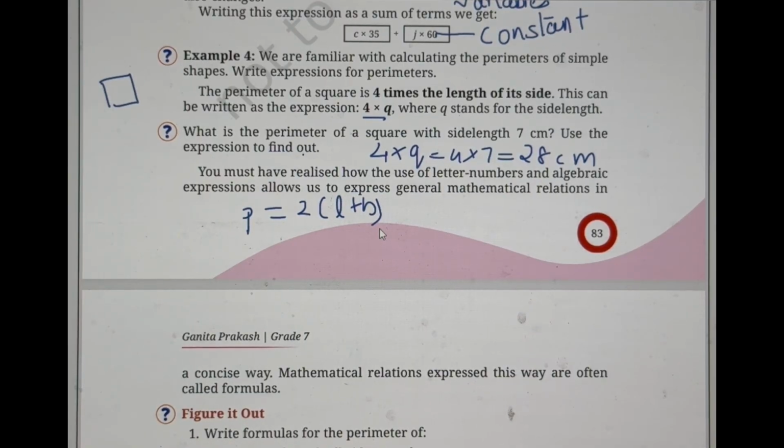Mathematical relations expressed this way are often called formulas. There is a figure it out exercise, but we will solve that in the next video. Okay? Thank you.